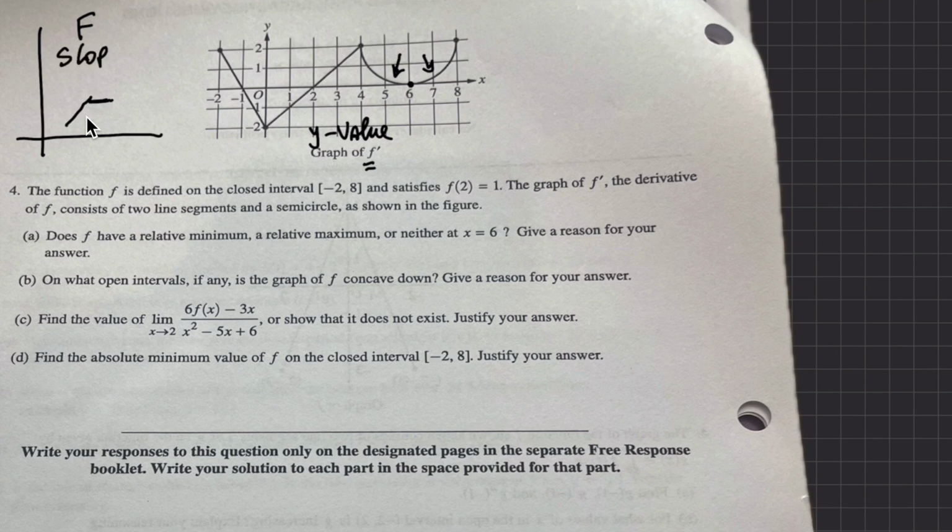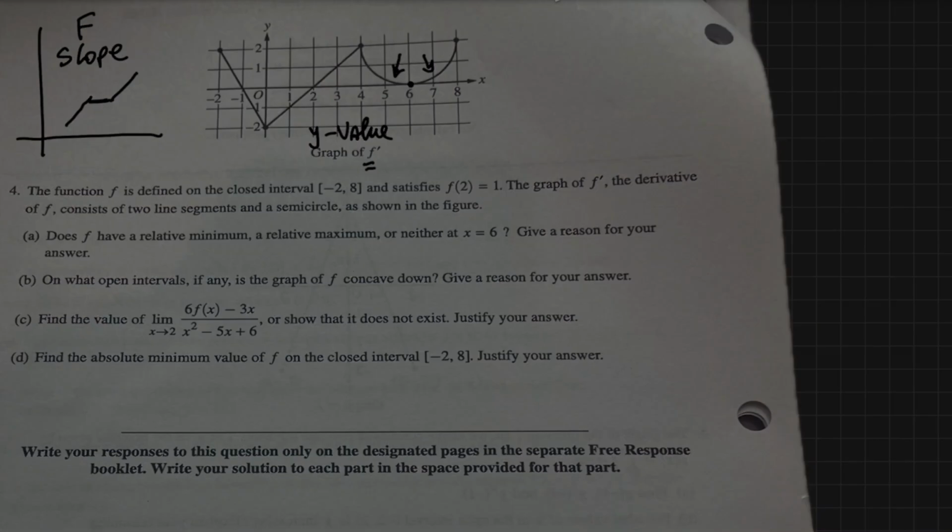Now let's look to the right of x equals 6 on the f prime graph. We see that to the right of 6, f prime has a positive y value. The y value on f prime is the same as the slope of f. If the slope of f is positive, that means f has to be increasing. So here, folks, we have neither a relative minimum nor a relative maximum at x equals 6 on the original graph.